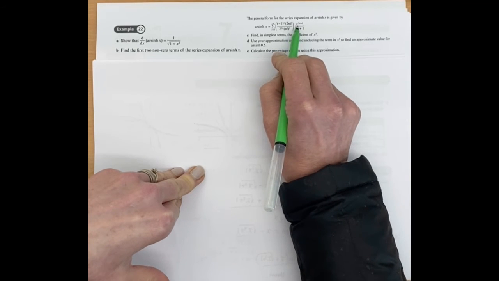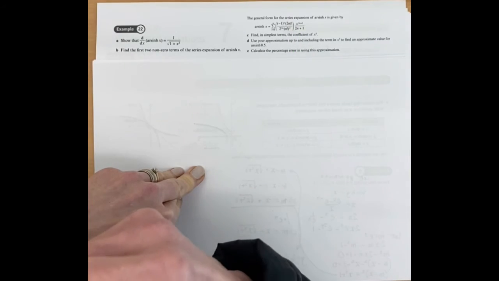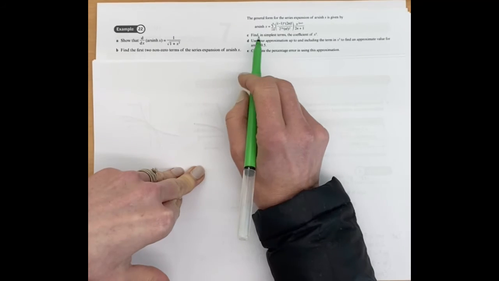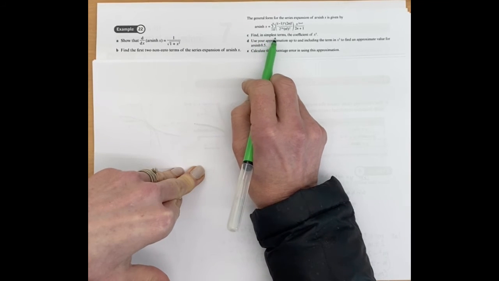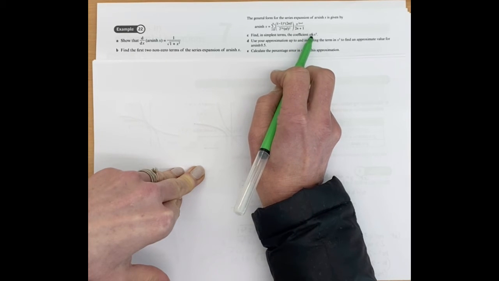The fact that x has the power of 2n plus 1 tells you that you can only generate odd powers of x. So find in the simplest form the coefficient of x to the power of 5.